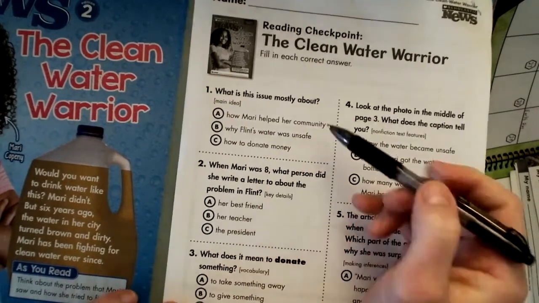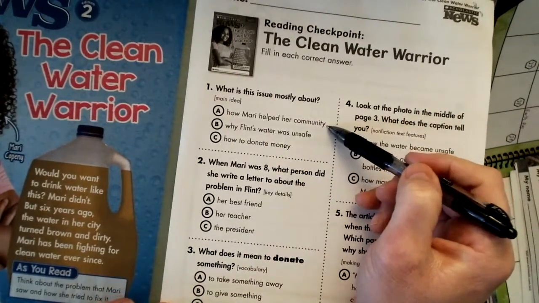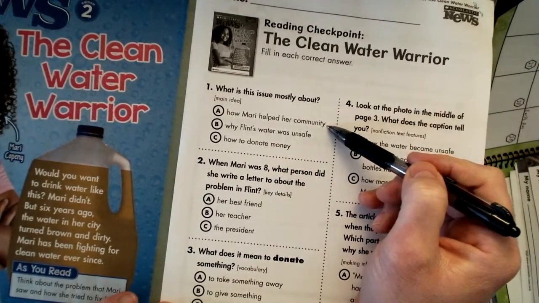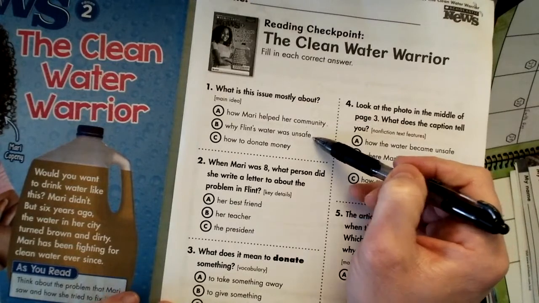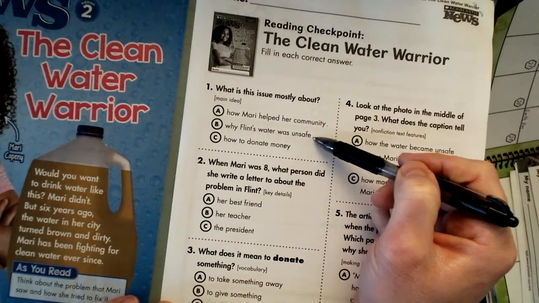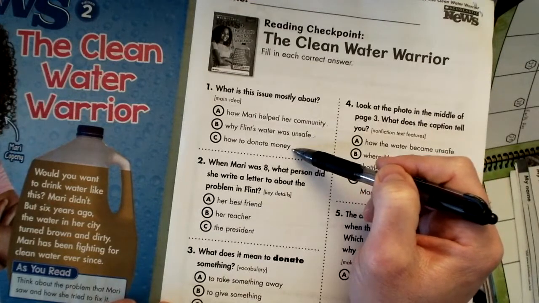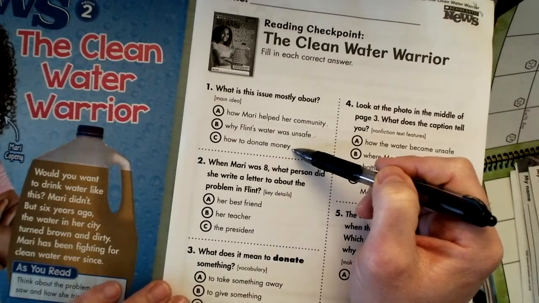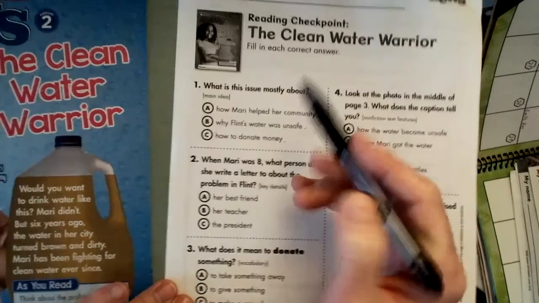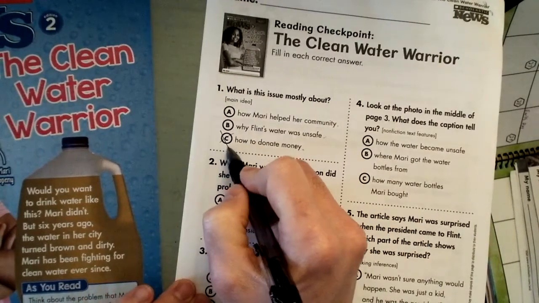It tells us how Mari helped her community. That's true. The article also tells us why Flint's water was unsafe. That was because lead, the dangerous metal, was in the water. And it also told us what donating was. It didn't tell us how, though. So it's not how to donate money.